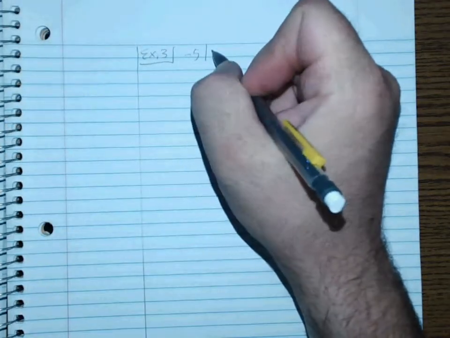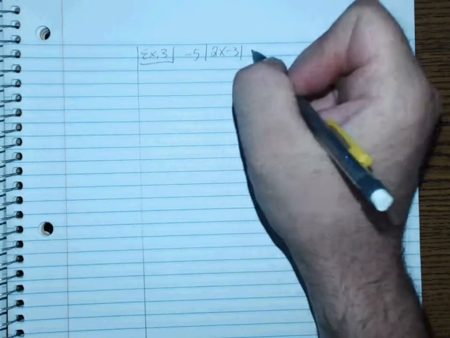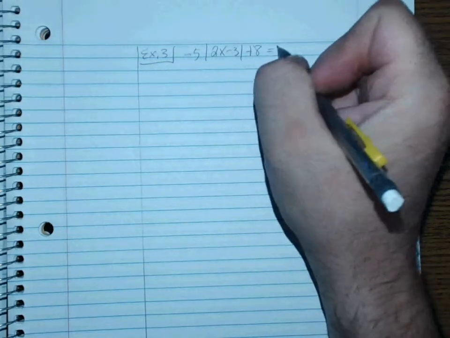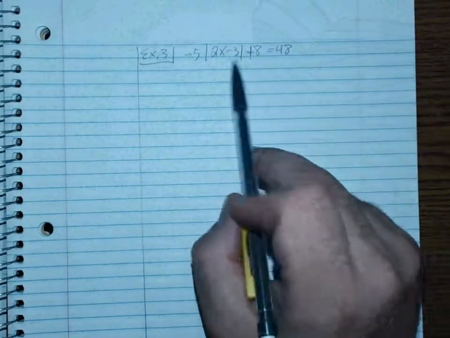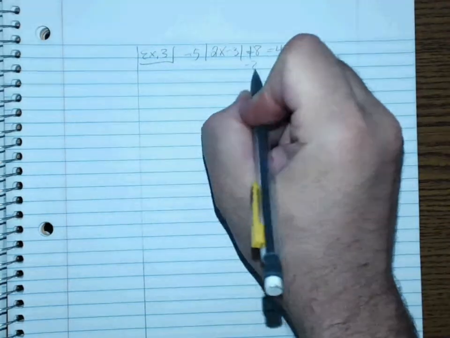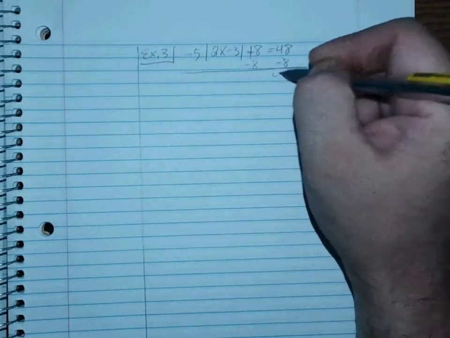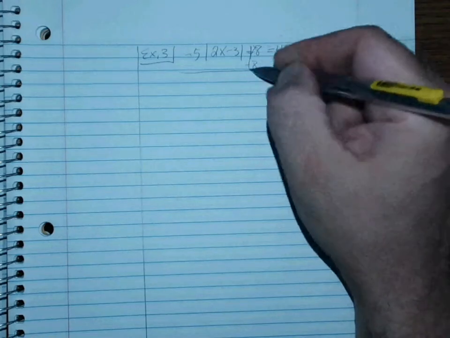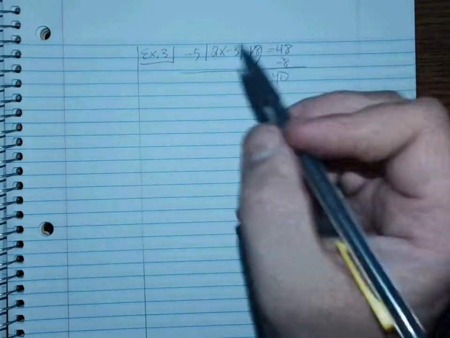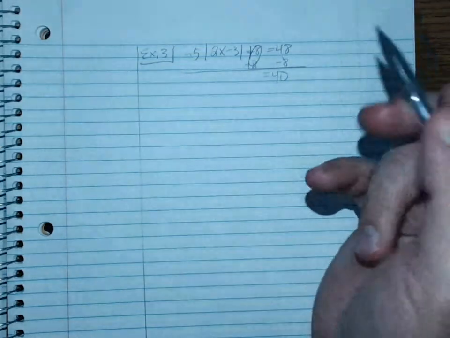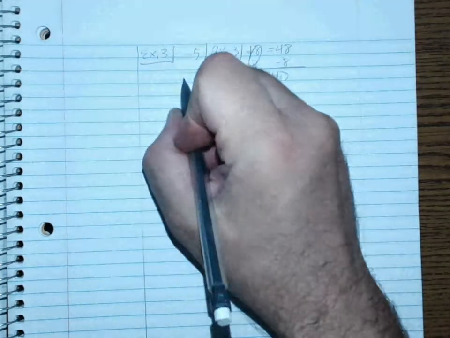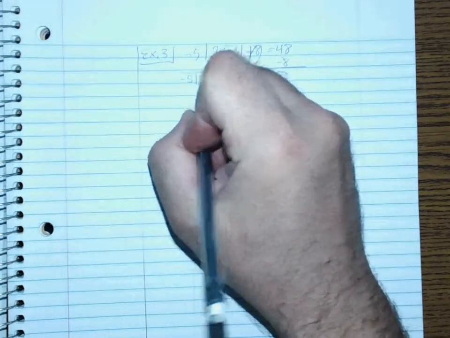Let's make sure you can actually see example 3. We got negative 5 times the absolute value of 2x minus 3 plus 8 is going to equal 48. As always, we got to get rid of this stuff outside first, so I will subtract 8 first from both sides. On the right side, 48 minus 8 is 40. On the left side, 8 minus 8 is 0. So negative 5 times the absolute value of 2x minus 3 plus 0 is just negative 5 times the absolute value of 2x minus 3.